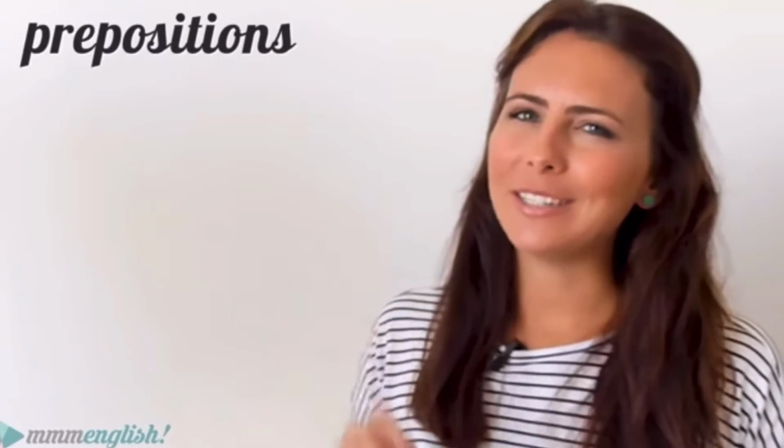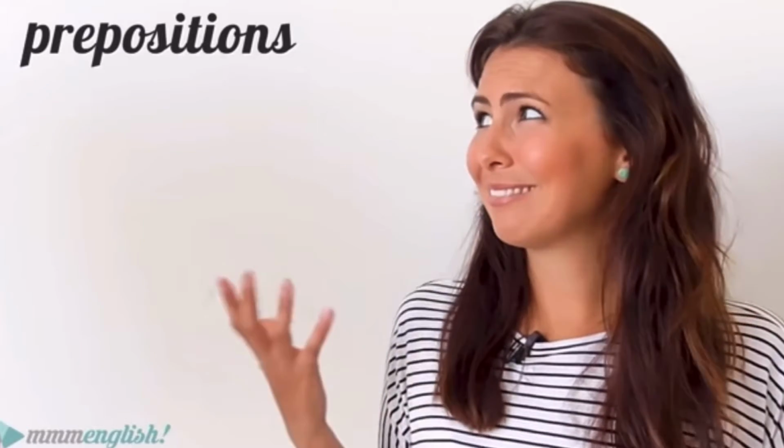Now, prepositions are confusing enough, without me telling you that sometimes American and British English use prepositions differently. But don't worry. Most of them are exactly the same, but there's just a few that you need to be aware of because they're used differently.